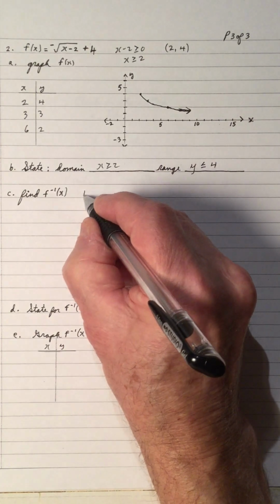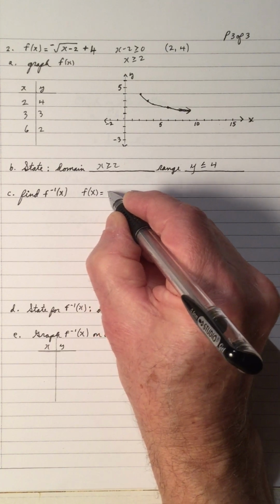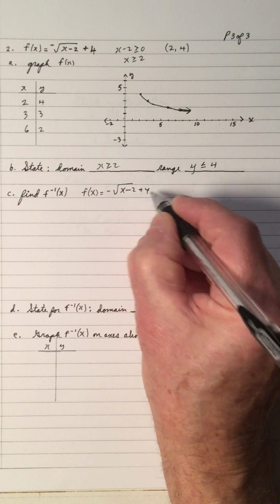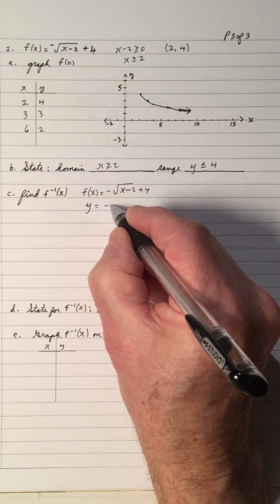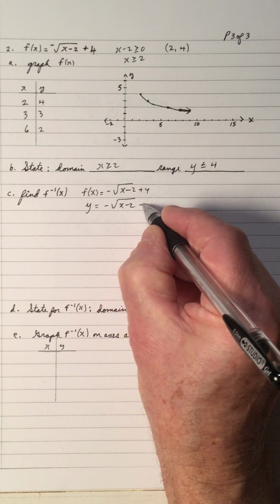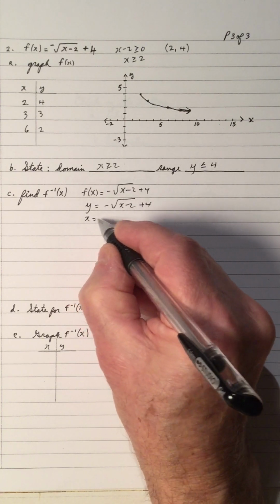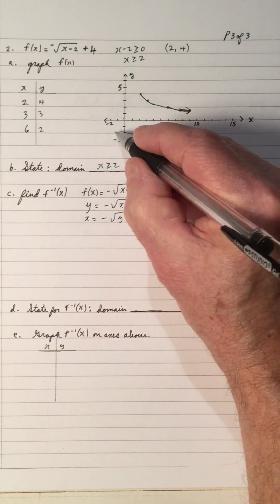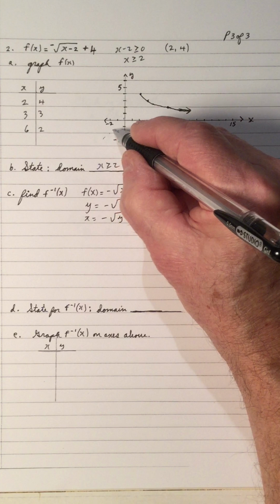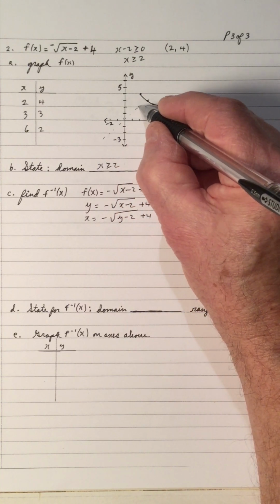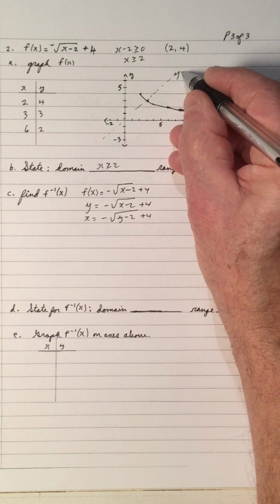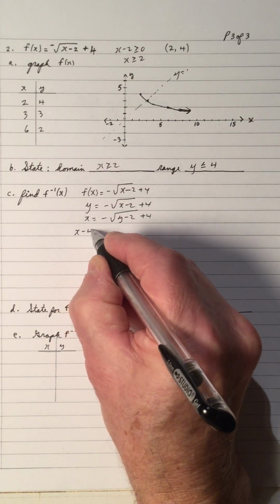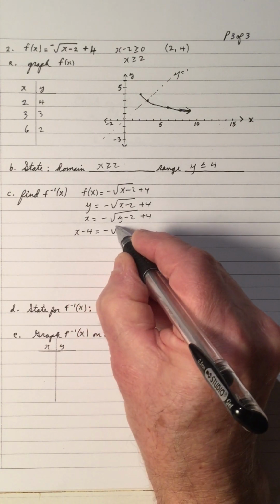So let's work out its inverse. The f of x equals the negative root of x minus 2, plus 4. Change the f of x to a y. Change the y to an x and an x to a y, because we're reflecting in the line y equals x. There's the line y equals x right there. So we're reflecting in this line. So that's why we're switching. Now, the plus 4 becomes a minus 4 on the left side.